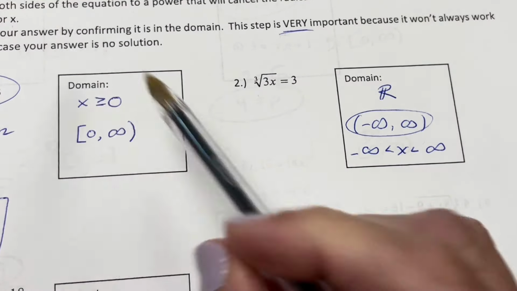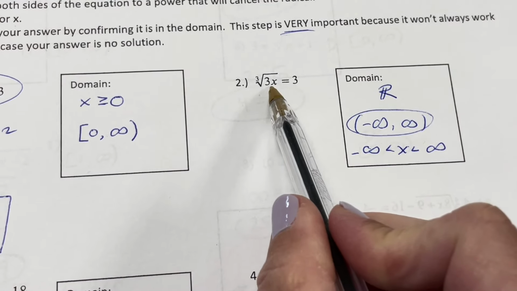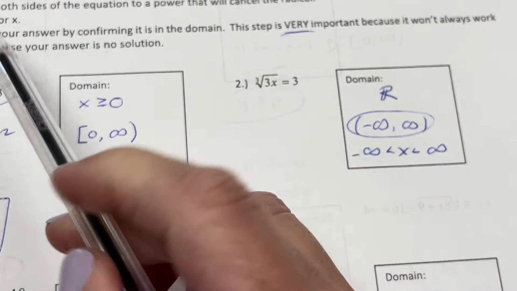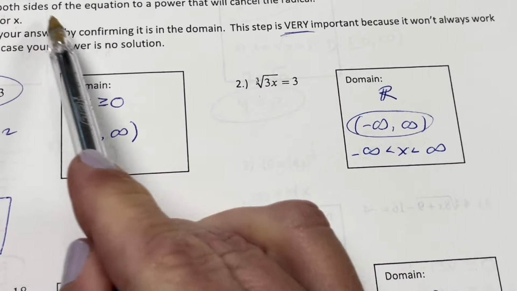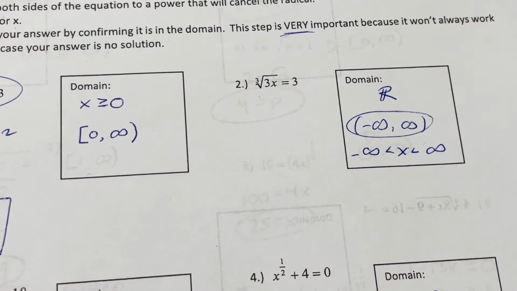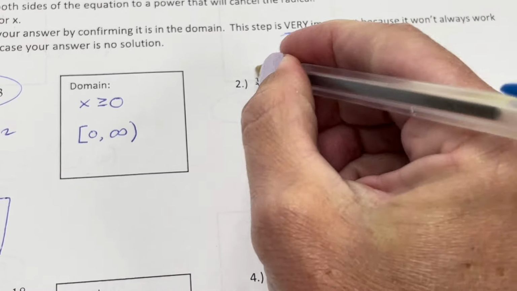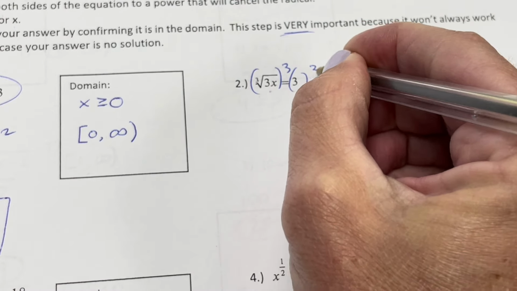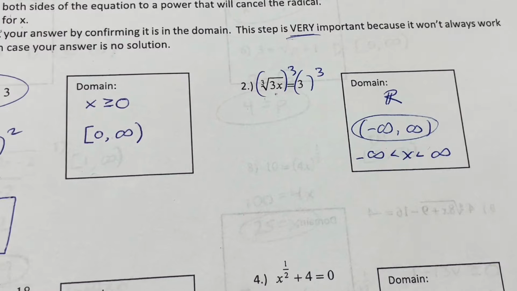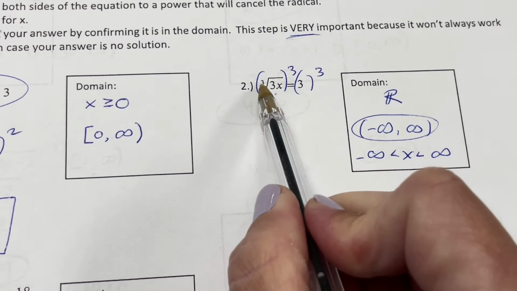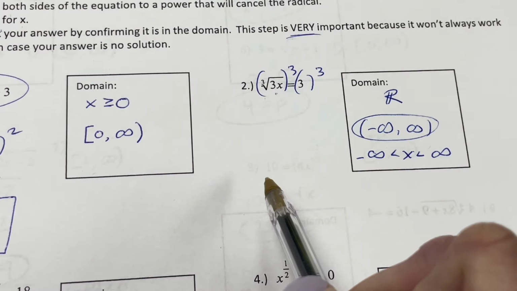So the next step would be isolate the radical or the root. It is isolated. But what's new is my next step says raise both sides of the equation to a power that will cancel the radical. Well, this is cube rooted. So I'm going to have to cube both sides. That's the only thing that's different in the solving process. Since it's not a square root, I can't square both sides. I got to cube them.